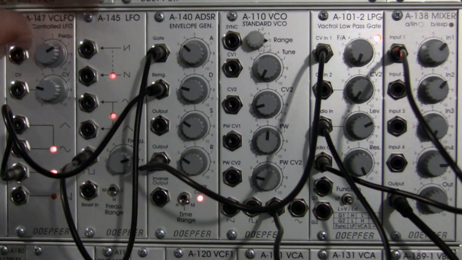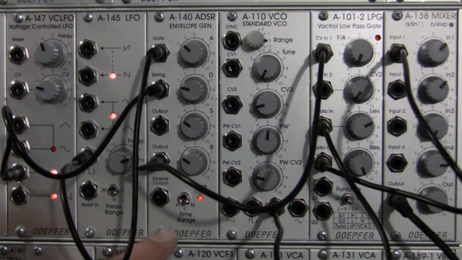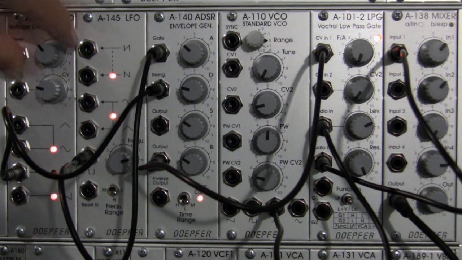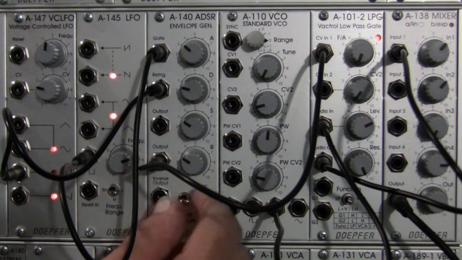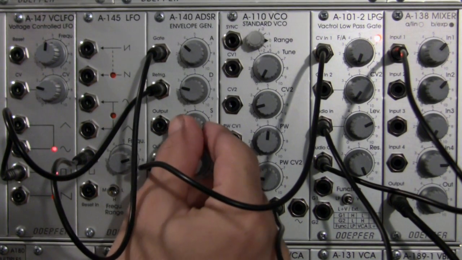At a certain point, if I take this a little bit too fast, because of the duration of the envelope, it's not really going to gel with that, so you won't really hear a doubling effect. But if I find that little magic place right there in the center, I can get it to retrigger. And while I have it there, let's see if I can.